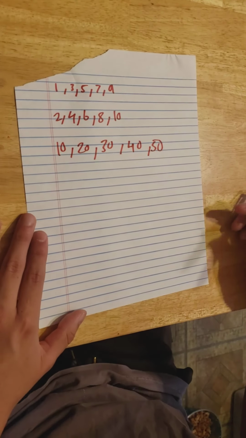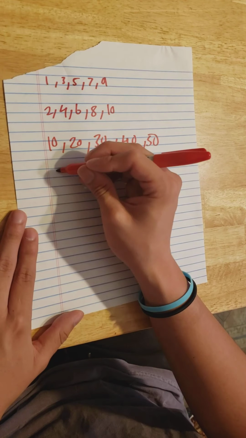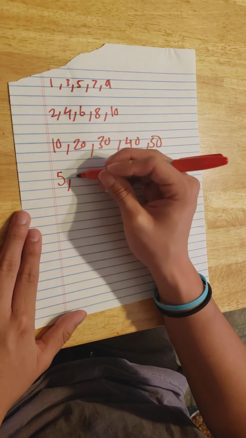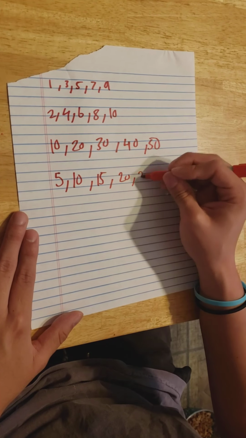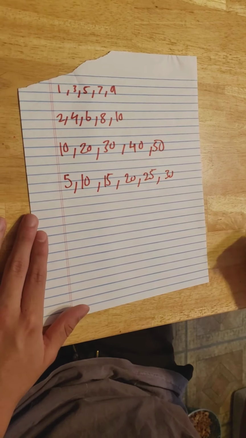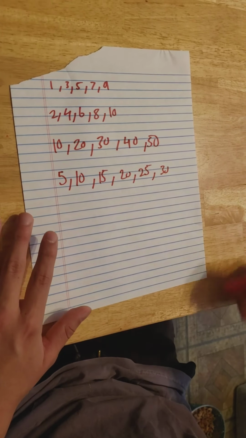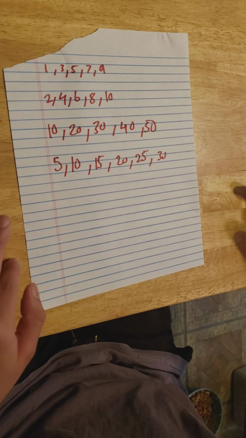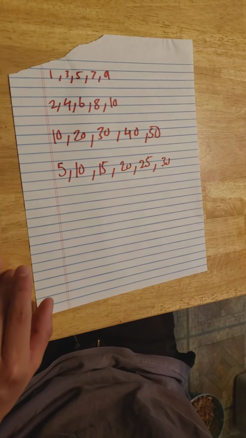That's skipping by 10s. Another common one is by 5, so you go 5, 10, 15, 20, 25, 30. That's also skip counting. Now you can skip count however is easier for you, but these are just some of the common practice ways on how you can skip count in math.